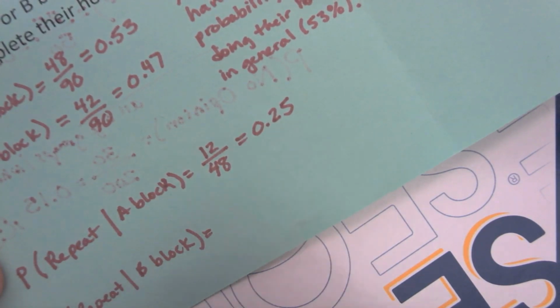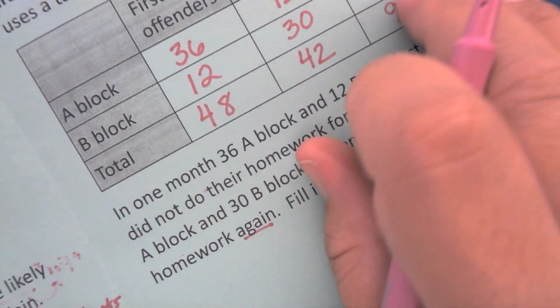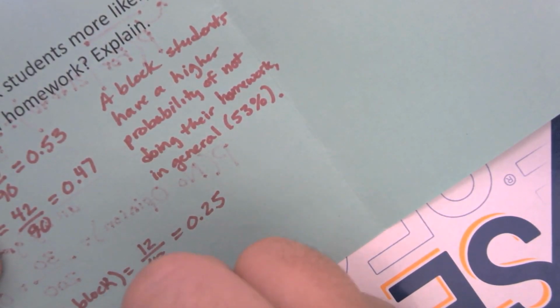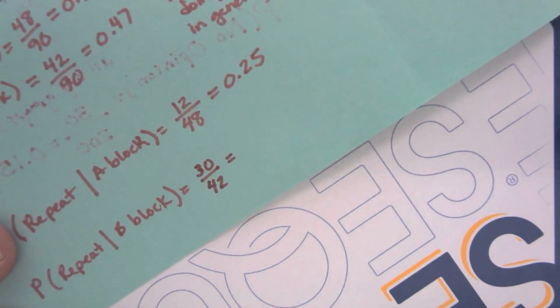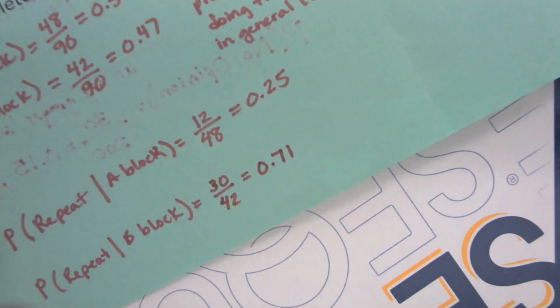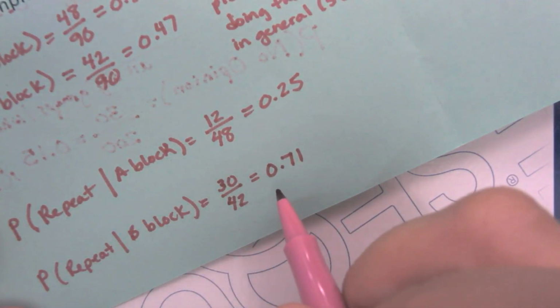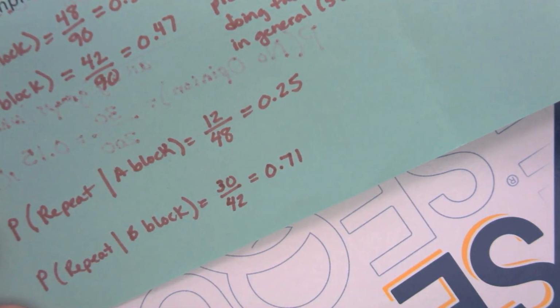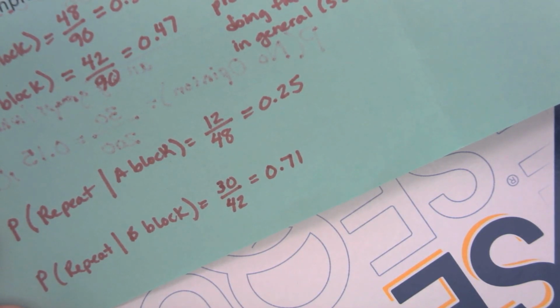Same thing for B block, we're going to look at that. There are 42 people in B block, 30 of them are repeat offenders. So 30 out of 42 for probability of repeat given that you're in B block, and that's a 0.71 probability. So this data shows that there's a higher probability of, if you're in B block, that you're going to not do your homework a second time, versus A block has a lot of first-time offenders but not as many repeat offenders.